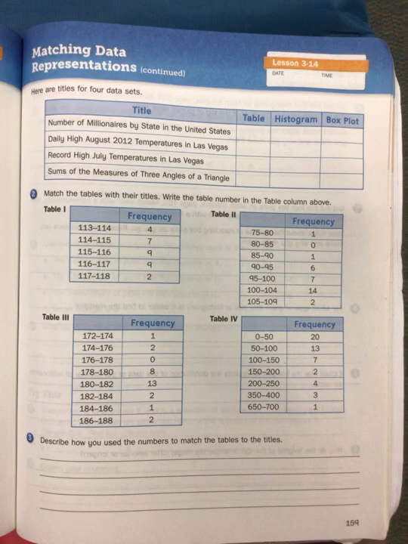On the second page, we're looking to see which of these titles match up with which of the tables. I know that Millionaires per State, well, there's 50 stars on the flag, which tells me there are 50 states. Daily high August temperatures in Las Vegas. Las Vegas is in a desert, so it's probably going to be warmer. I know there's 31 days in August. July, there's also 31 days, and it's the record high temperatures in Las Vegas.